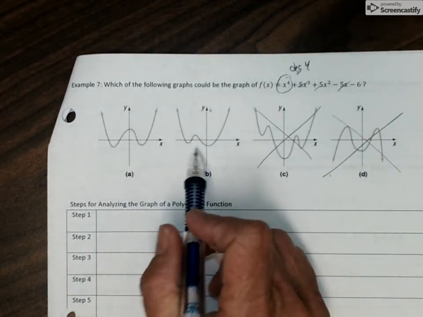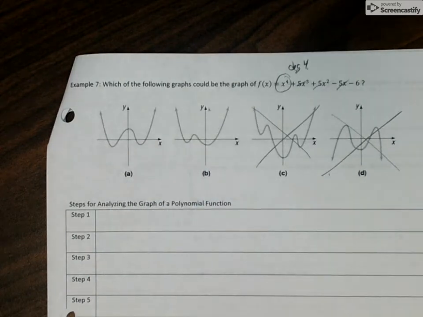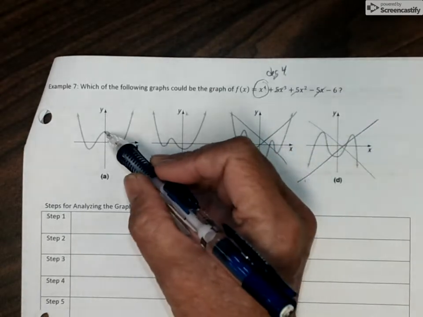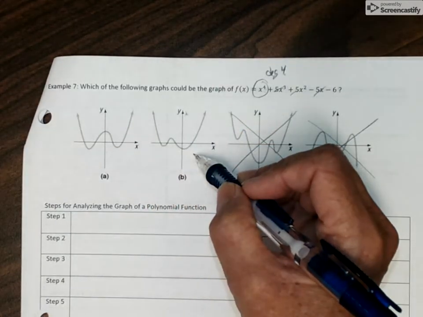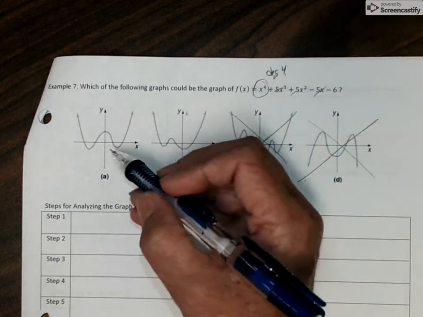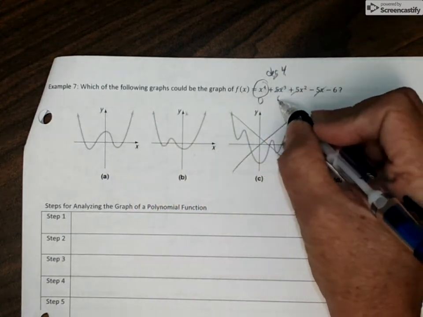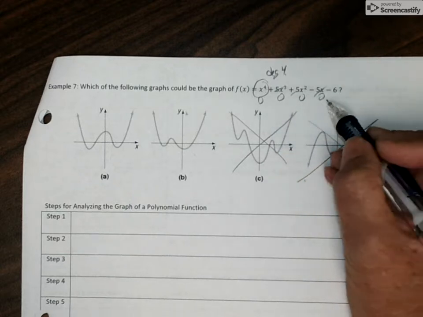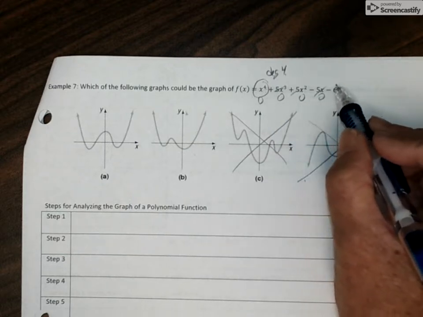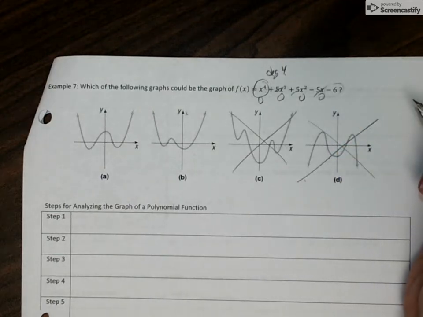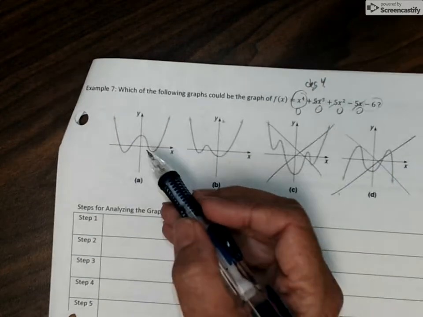How will we tell which is the correct one? And again, we're not using the calculator to tell this. What we're going to do is look at our y-intercepts, because look at how different the y-intercepts are. Y-intercepts means you plug 0 in for x. So 0, 0, 0, 0. Each one of these is multiplied by 0, so they cancel, leaving a negative 6. So my y-intercept is negative 6.